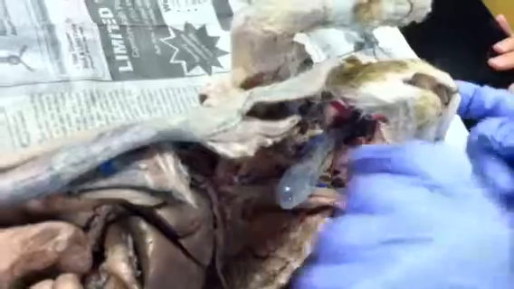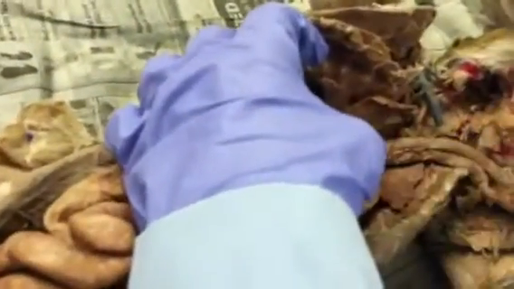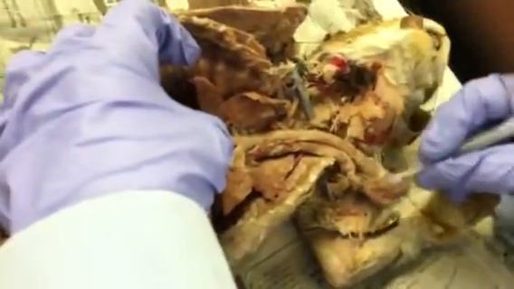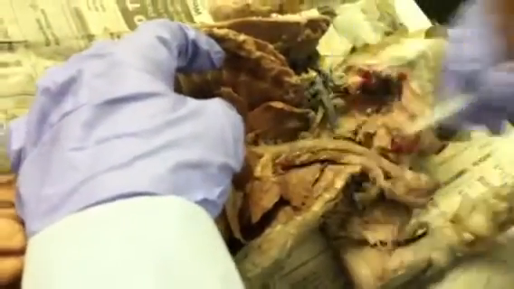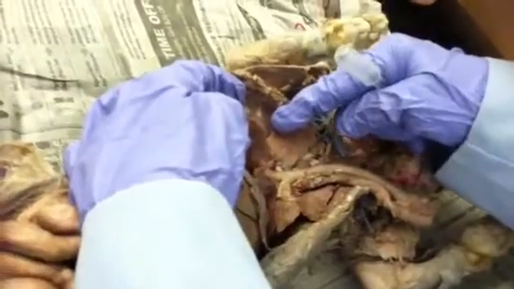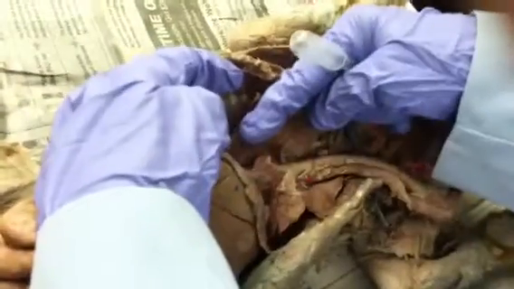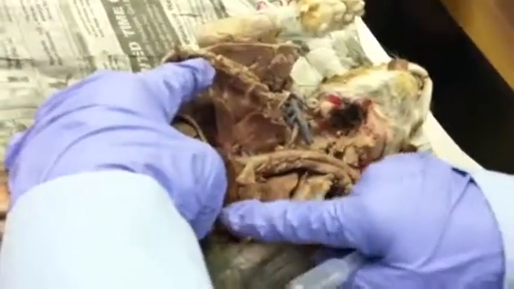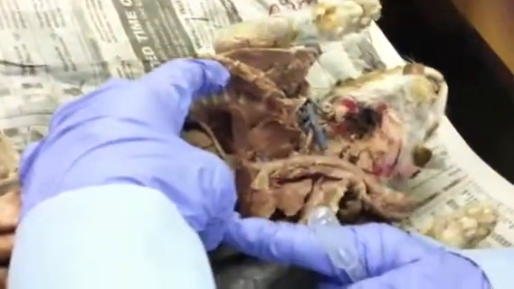nasopharynx. Okay? Then doing respiratory, you have the nostrils, the nasopharynx, the larynx, the trachea, and the right and left primary bronchi. You have the superior, middle, and inferior lobe. You have the mediastinal lobe. And you have the diaphragm.